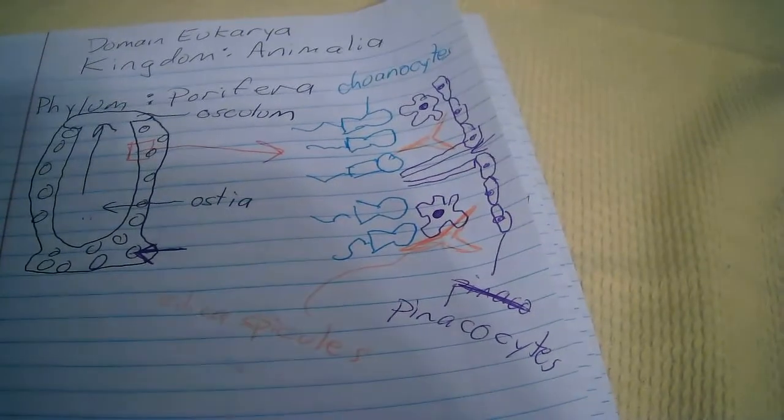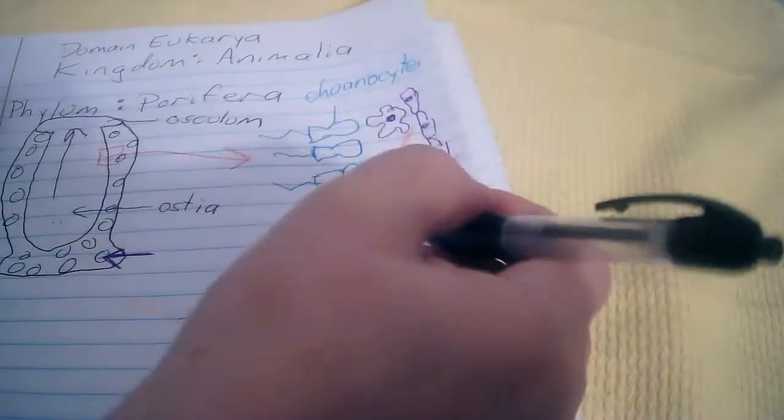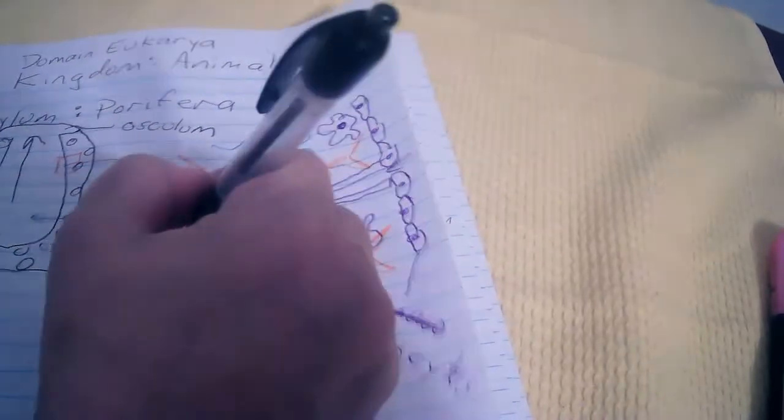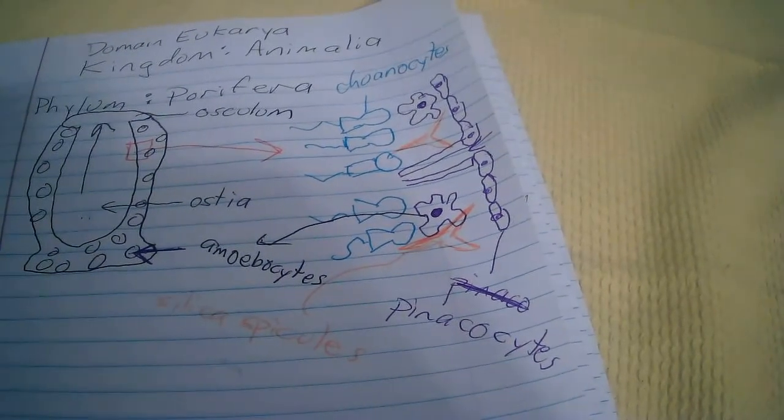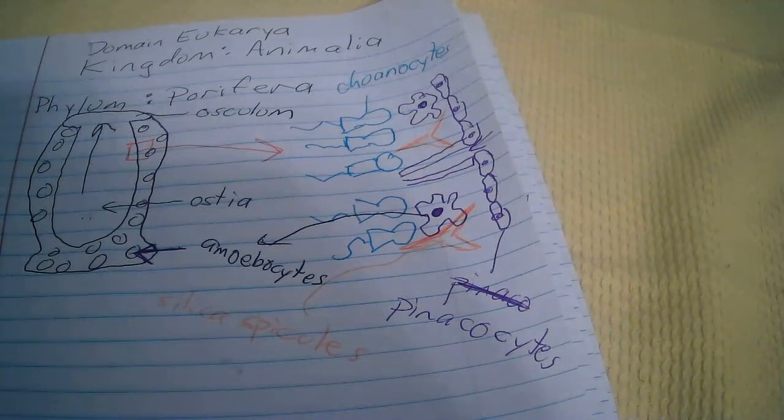Let me get a black one and write amoebocyte somewhere. The amoebocytes are going to digest the food. They're going to ingest it by phagocytosis and then digest it.